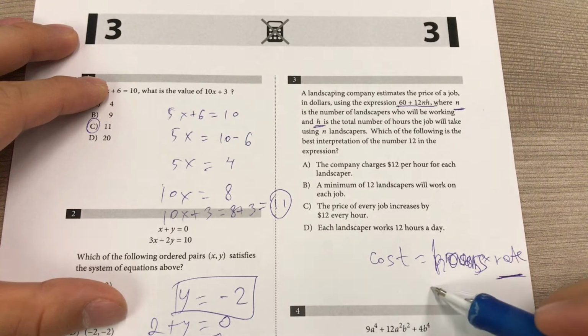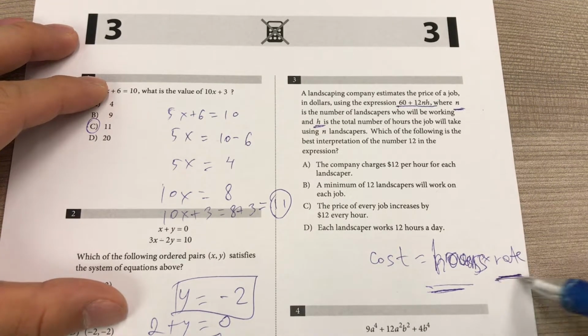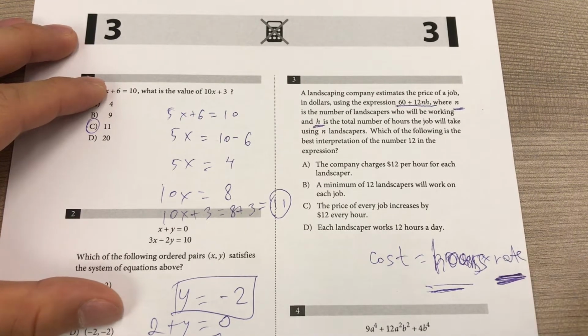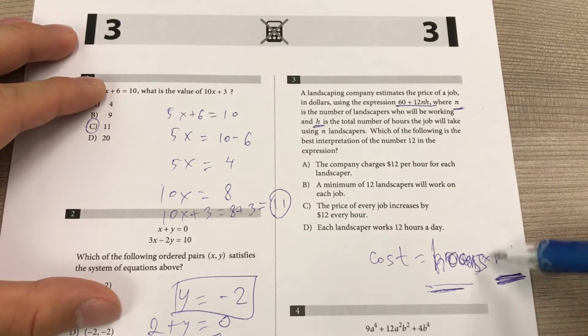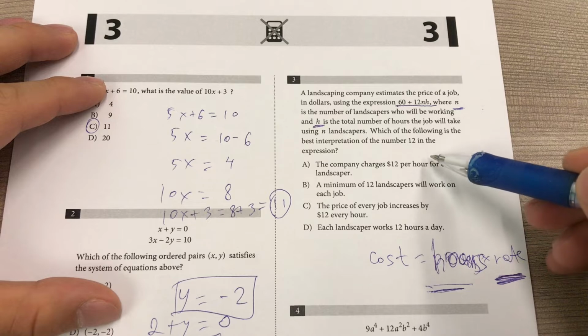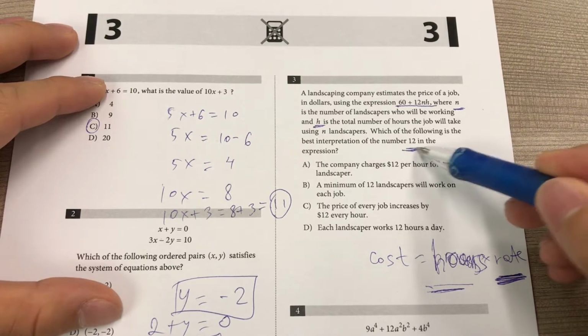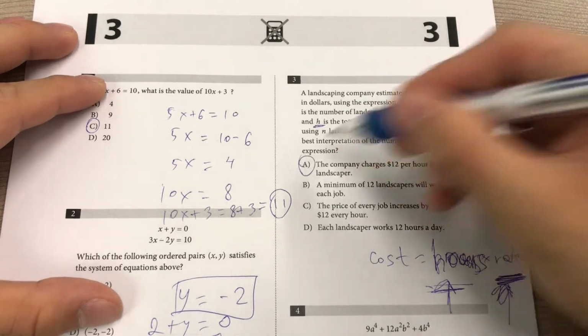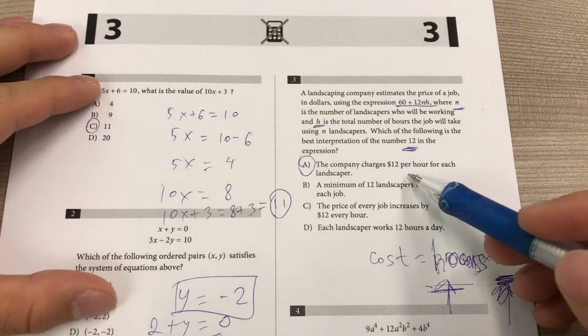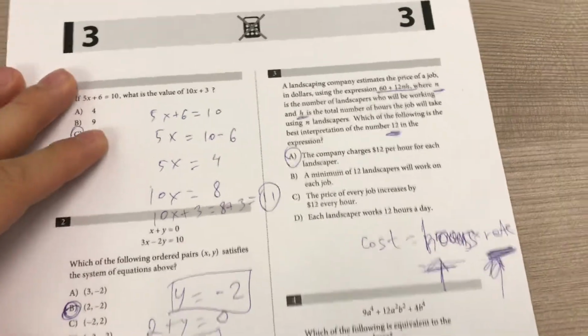Right? Cost is equal to number of hours times the hourly rate. So here H is the number of hours. That means the meaning of the number 12 here is the hourly rate, right? We have the number of hours already. The rate is unknown, so that means it should be A. The company charges $12 per hour for each landscaper.